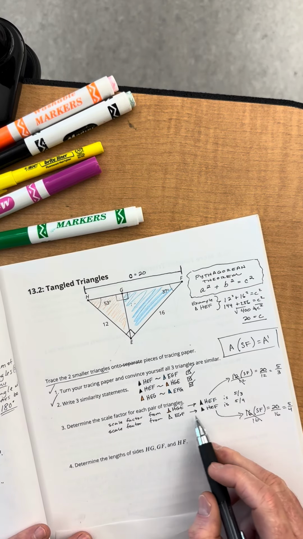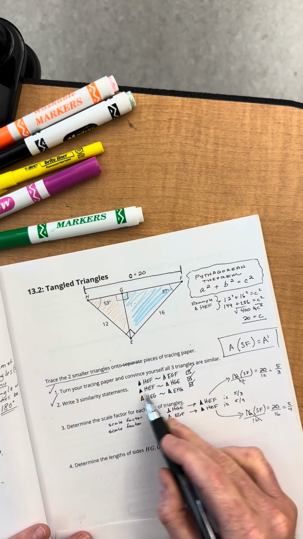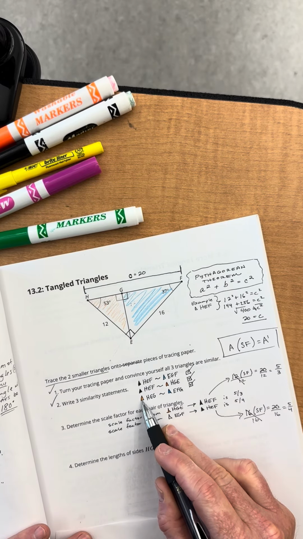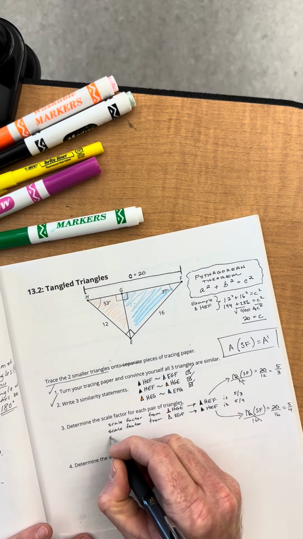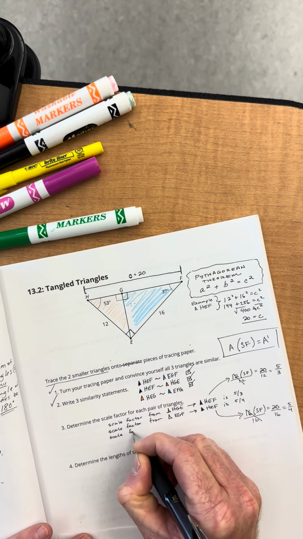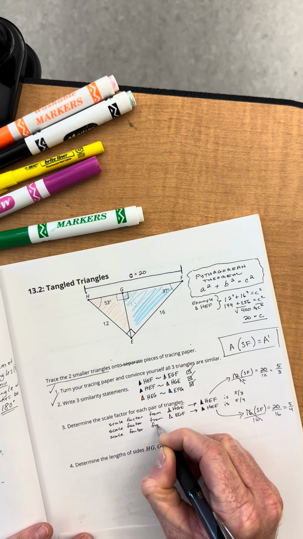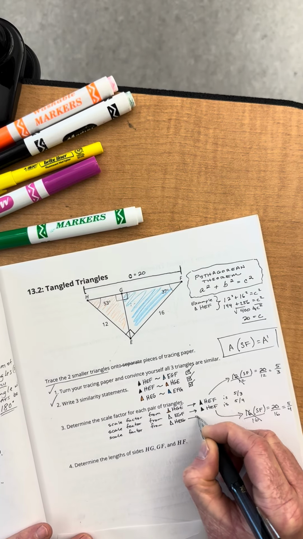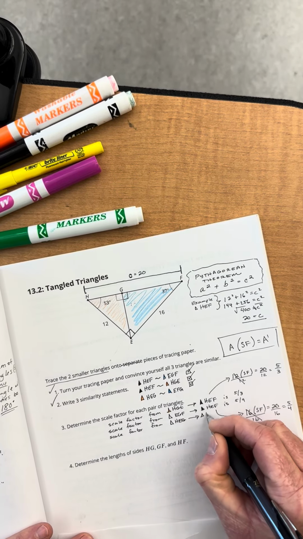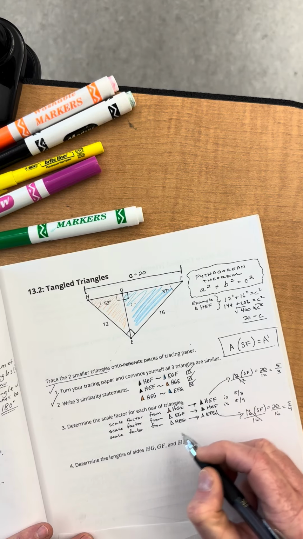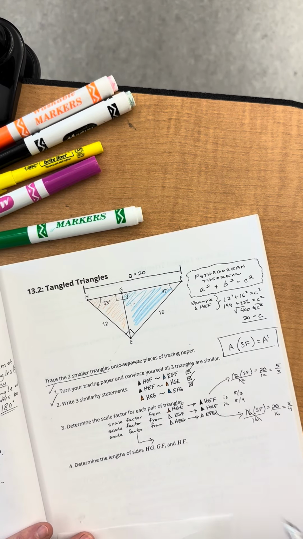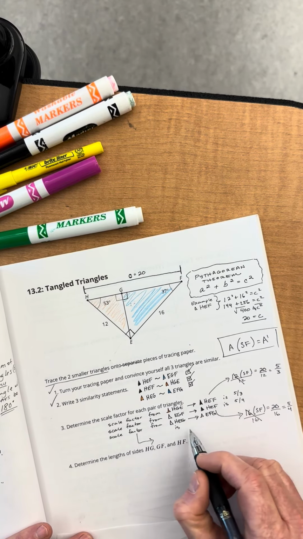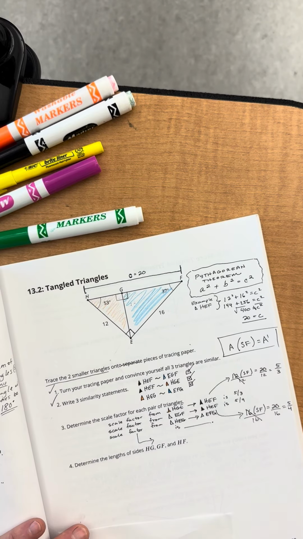So that's blue to black. Okay, now we gotta go orange to blue. So scale factor from triangle HEG, smallest one, to triangle EFG. We'll just do this right here. We'll just create a sentence frame.